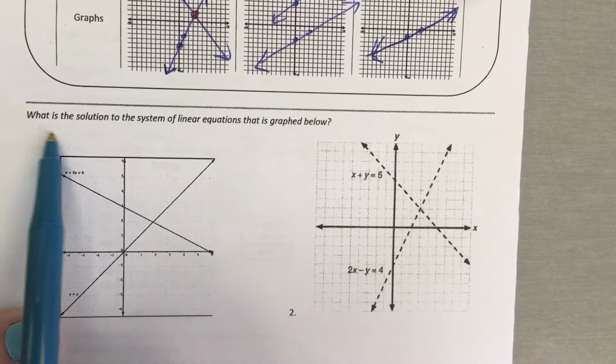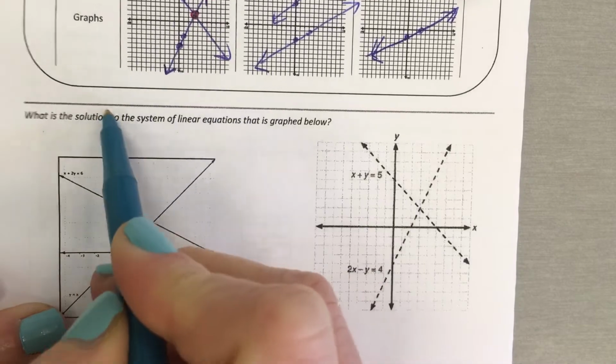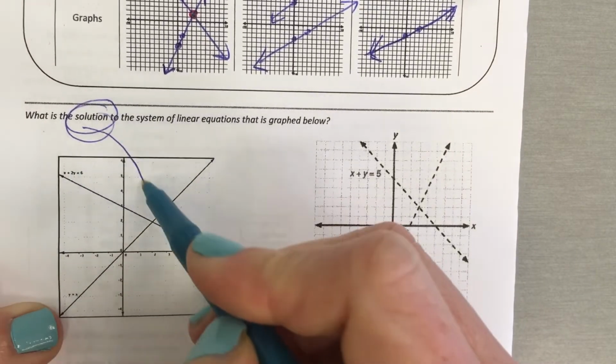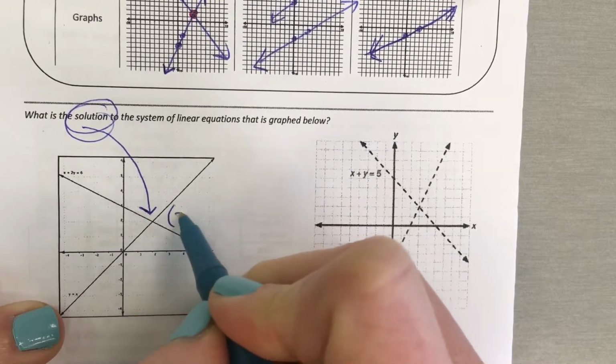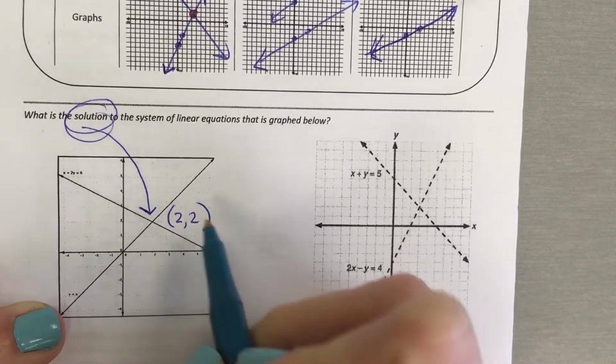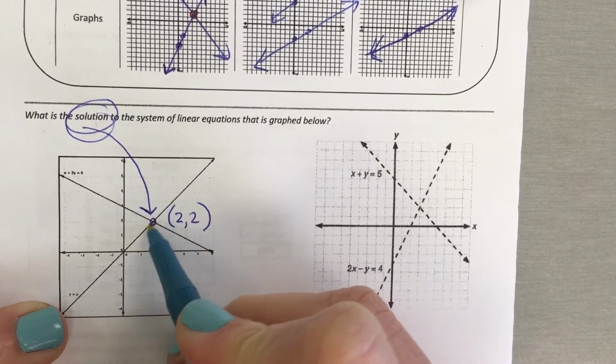All right, here's an example. What is the solution to the system of linear equations that is graphed below? Well, the solution is going to be where they intersect. I know you can't see this, but these intersect at (2, 2). So that would be your answer. The solution would be (2, 2), where they intersect.